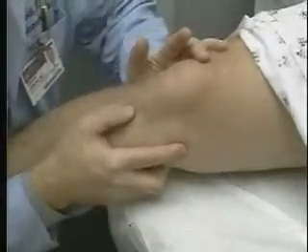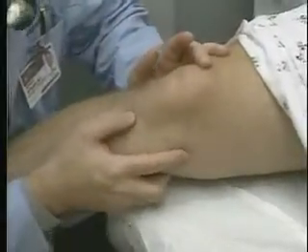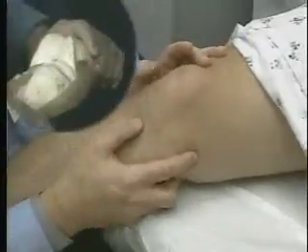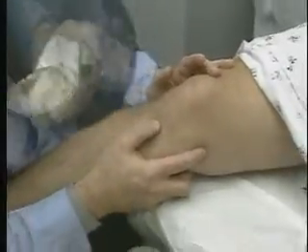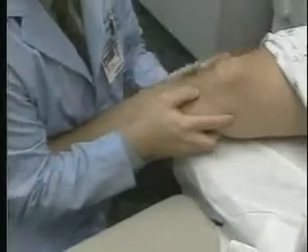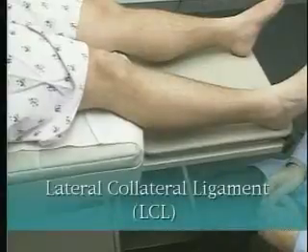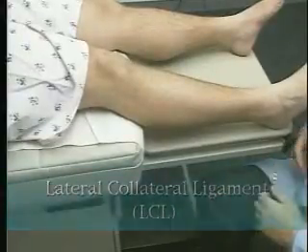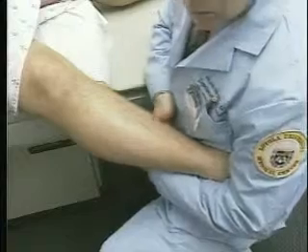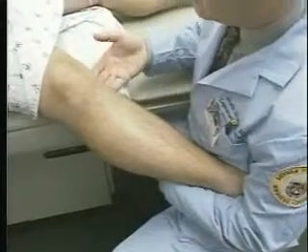Any ligamental instability will elicit pain or some movement. Next, we're going to assess the lateral collateral ligament. In order to perform this test, again, the hip is abducted at approximately 60 degrees. The examiner catches the foot, again, in order to perform stability and some leverage. The knee is gently flexed, approximately 20 degrees.